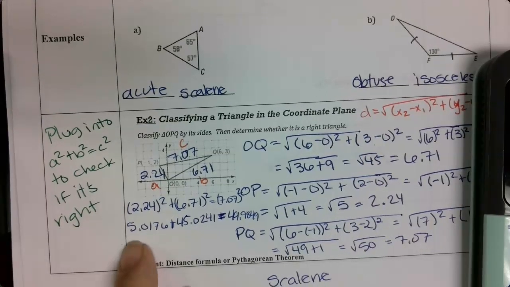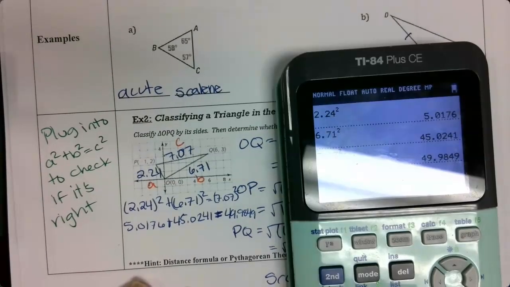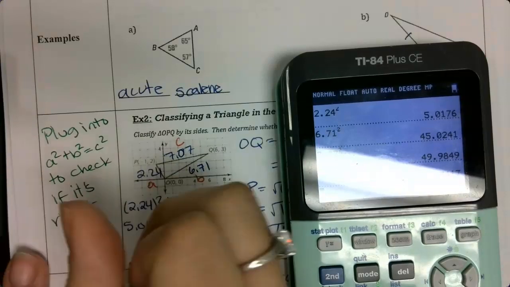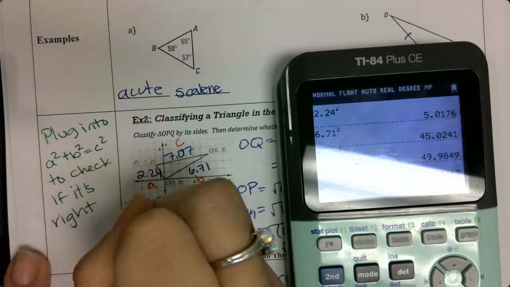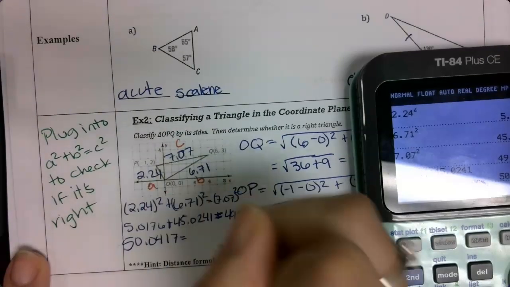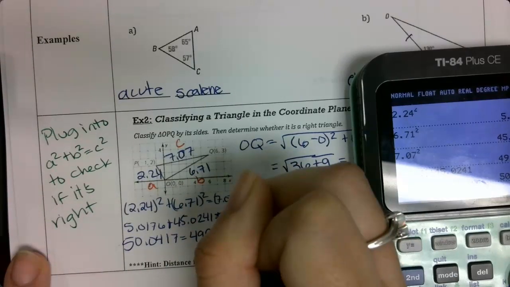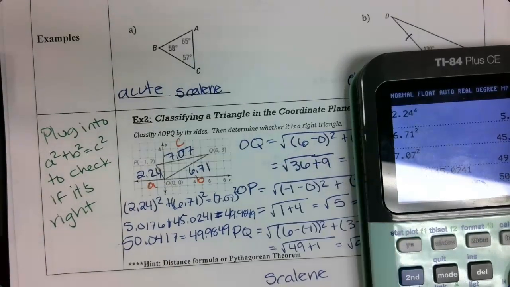So then I just want to add these together. Which gives me 50.0417. So I know these two numbers aren't the same, but are they really close?